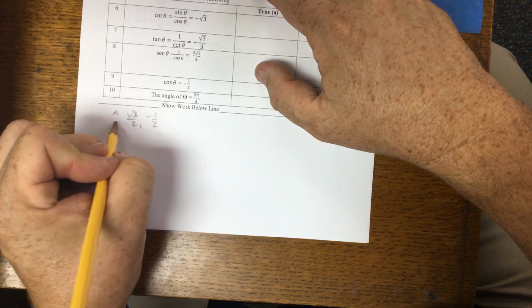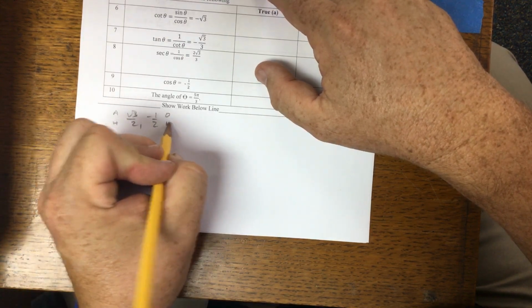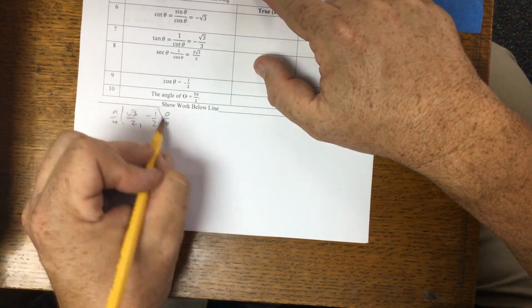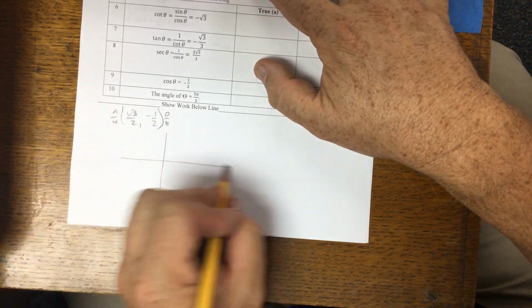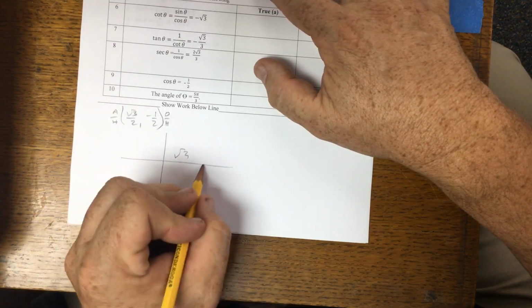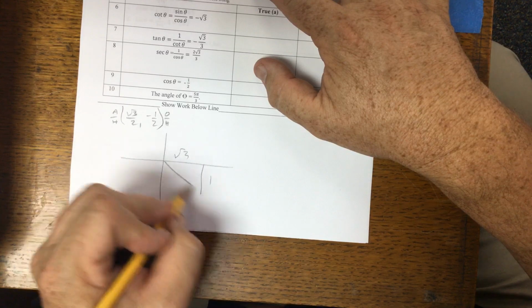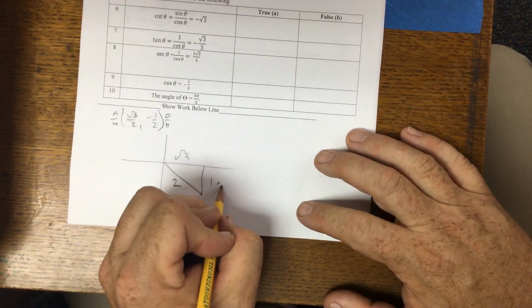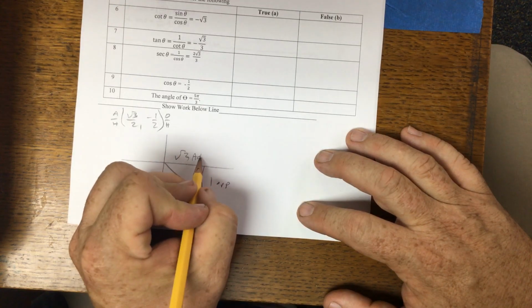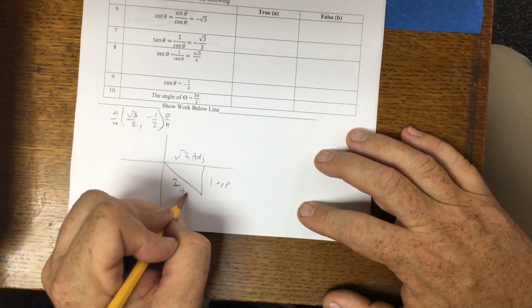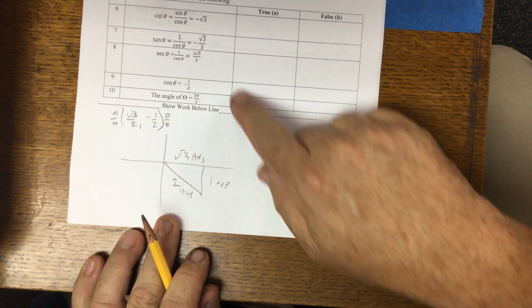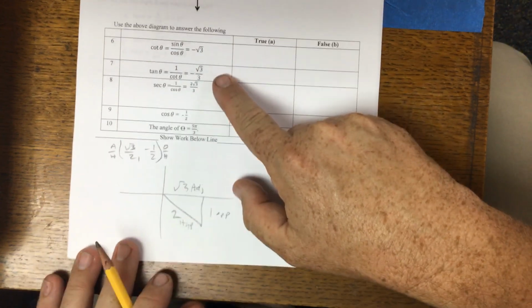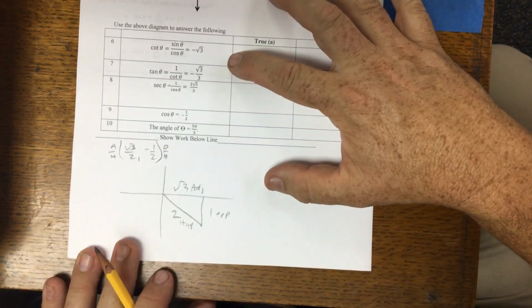So this is adjacent over hypotenuse, opposite over hypotenuse. So when we look at this thing, we got √3, we've got 1, and we've got 2. So now I know that my opposite's here, my adjacent's here, and my hypotenuse is there.